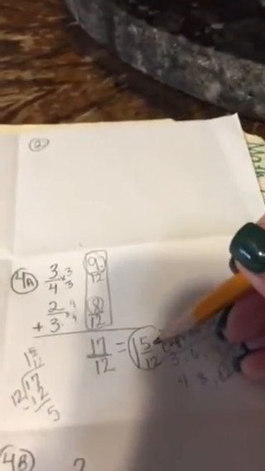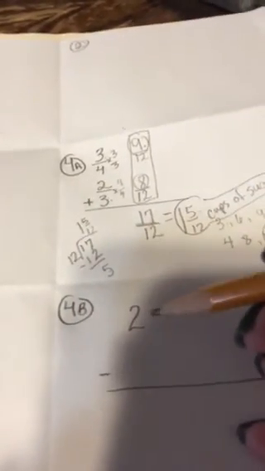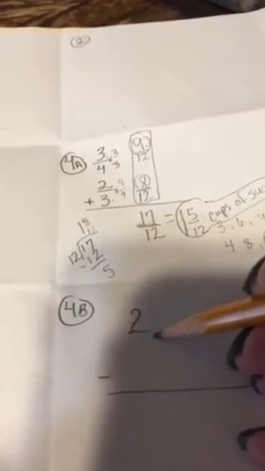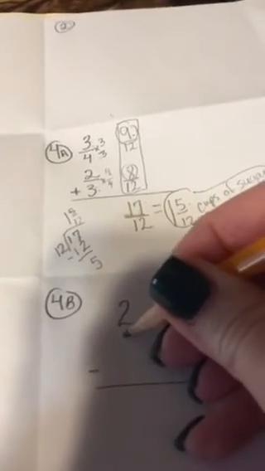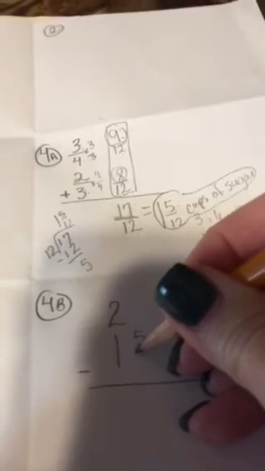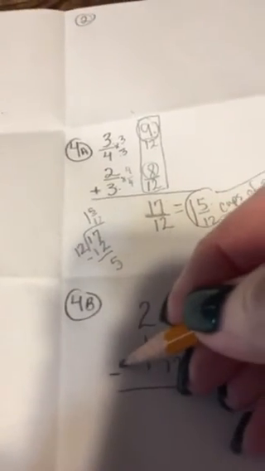Well, we just figured out that she's going to need 1 5/12 cups of sugar. But she has 2 cups of sugar. So if she uses 1 5/12 cups of sugar, the question wants to know how much will she have left.